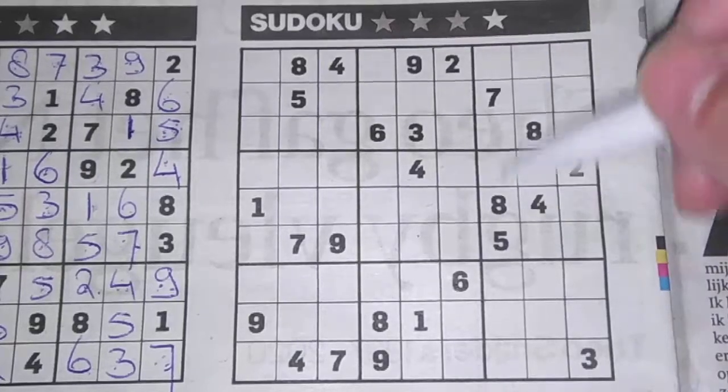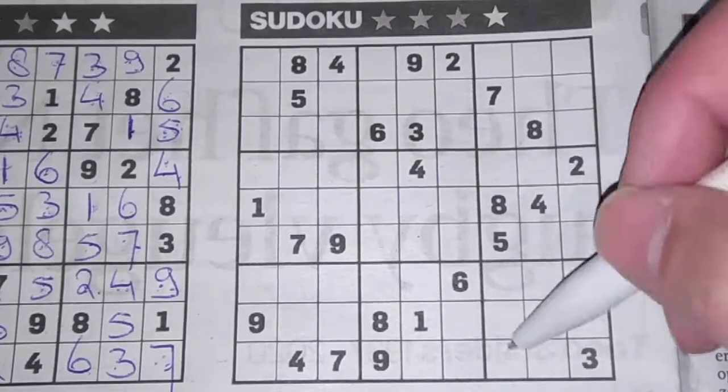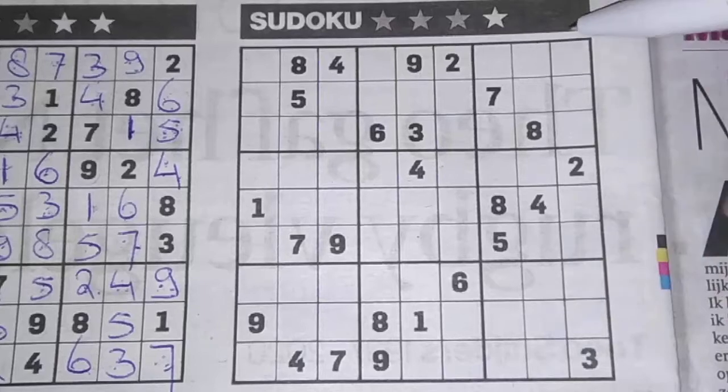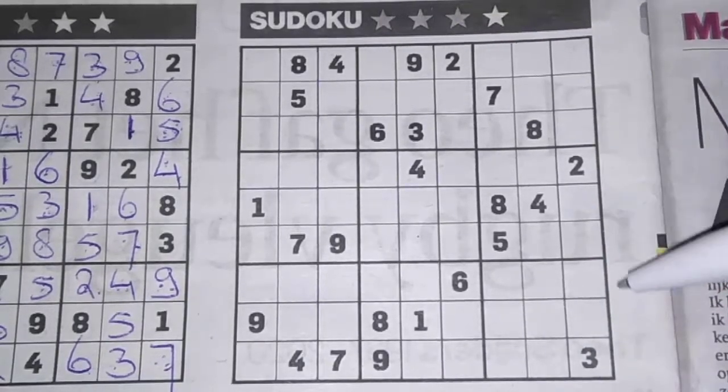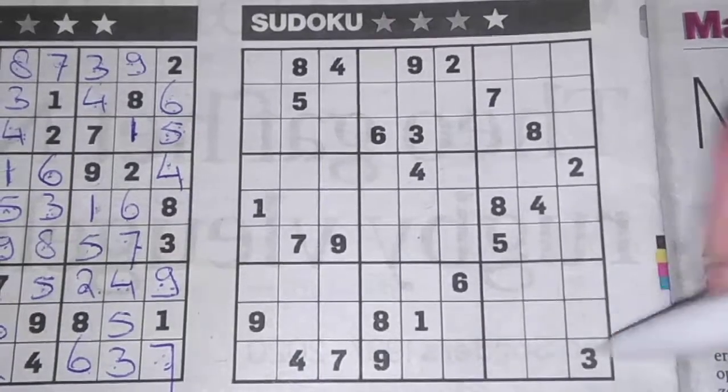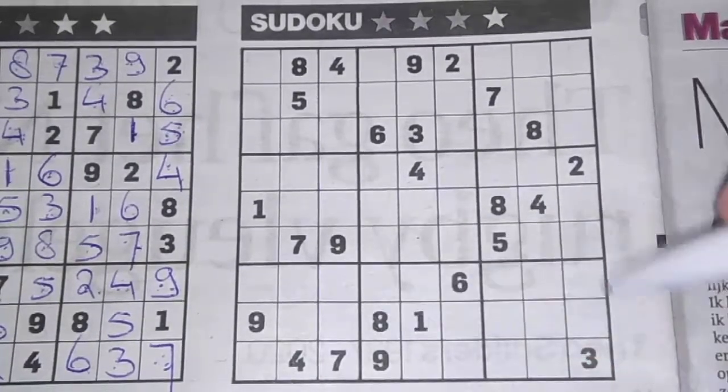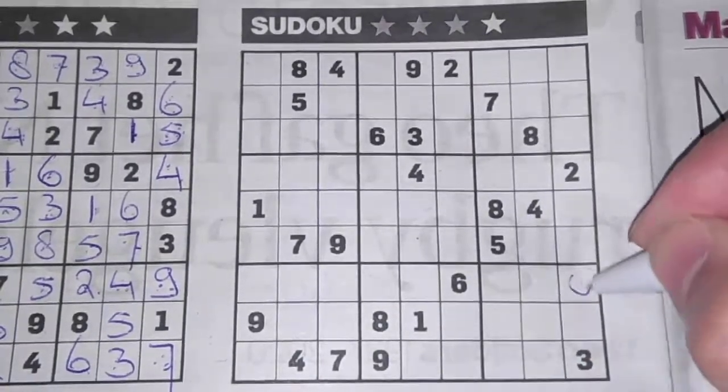We have an 8 in this row and column, and an 8 in the column next. So in the last column, the only 2 places for the 8 should be here or there. But I see here an 8, so no 8 there, 8 should be here.